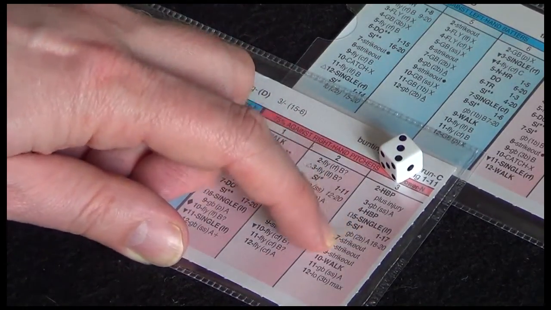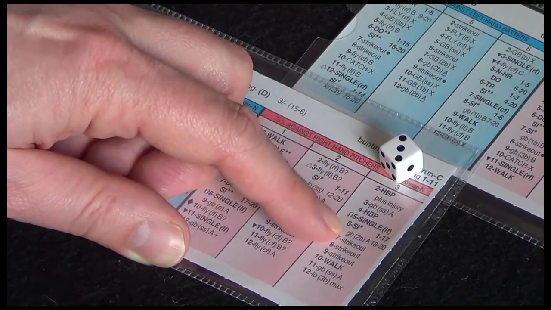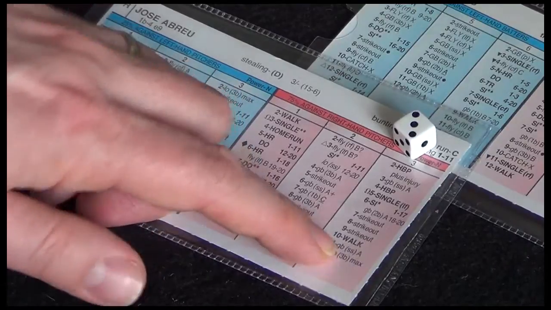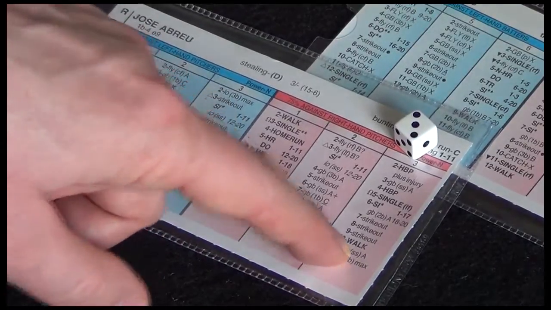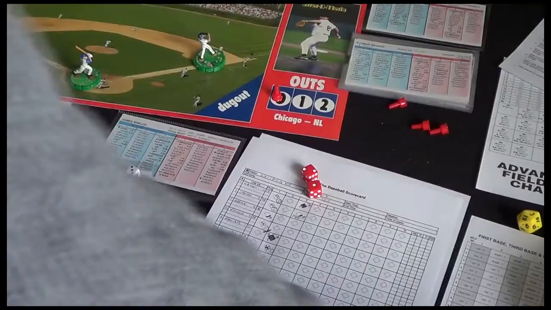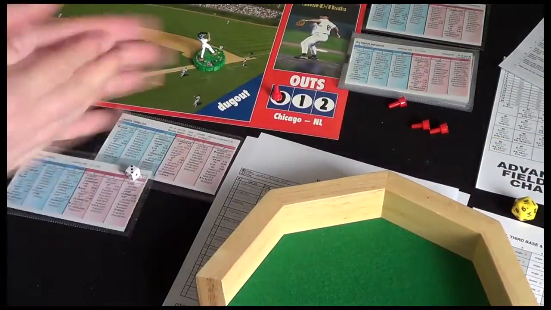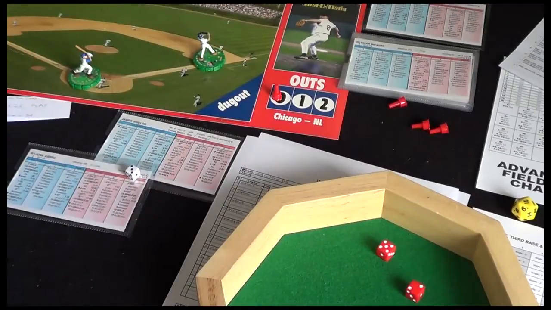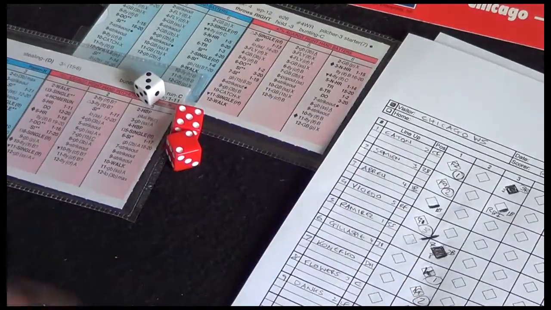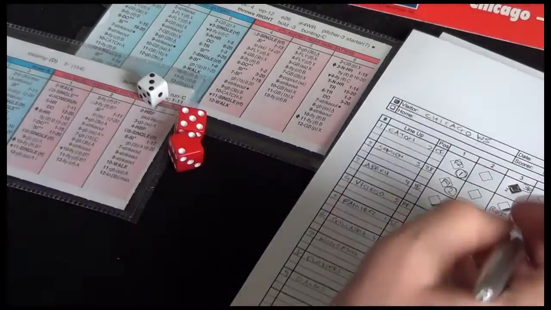There's another hit by pitch here. And then we've got a couple of singles. And then there's a walk here. So that's 4 balls thrown. Walk over to first base. So not a bad chance. Let's roll it. It's a 7. That's a strikeout. That's alright. That's not too bad. It's only the first out.